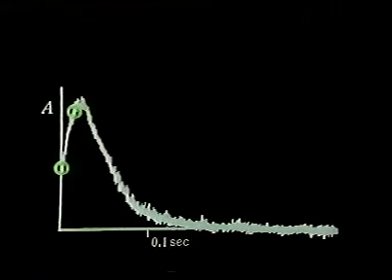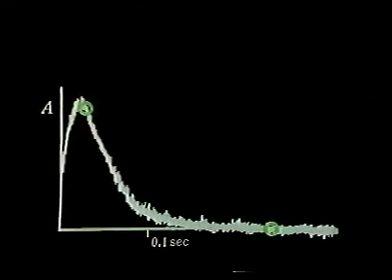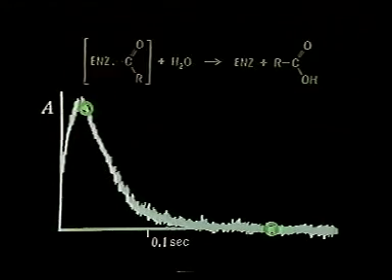The absorbance then increases to reach a maximum. This corresponds to the second step, when the acyl enzyme is produced. Notice that this still occurs very quickly. This is then followed by a slow decrease in absorbance as the intermediate is hydrolyzed to give free chymotrypsin and the corresponding carboxylic acid.